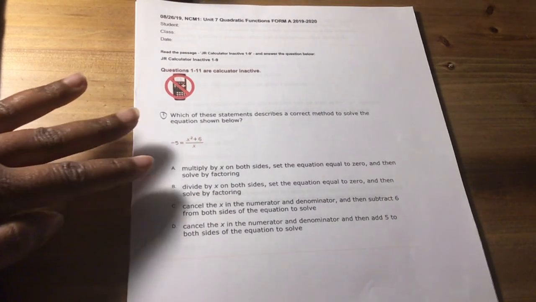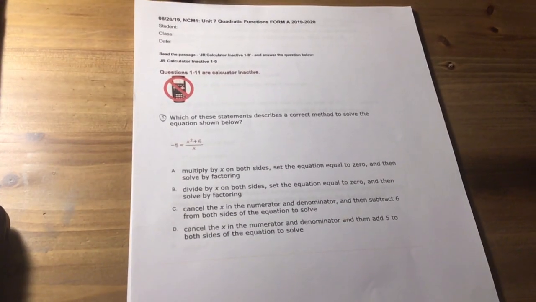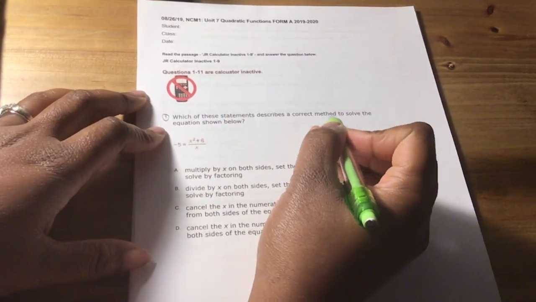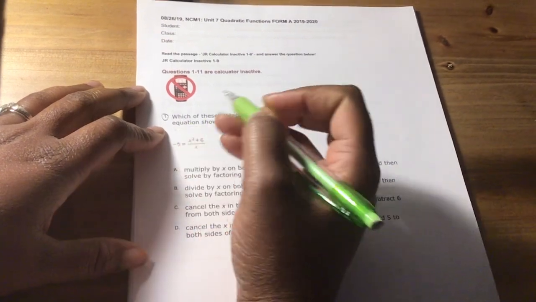Okay, let's go over the study guide. All right, so this first question says, which of these statements describe the correct method to solve this equation?